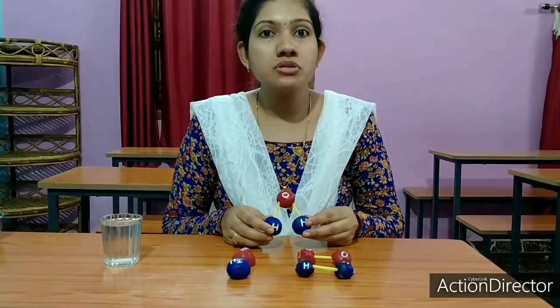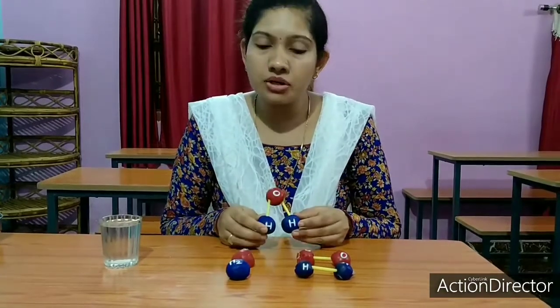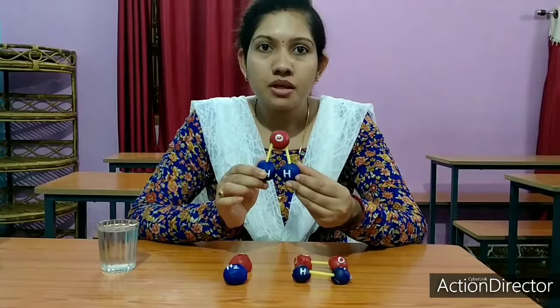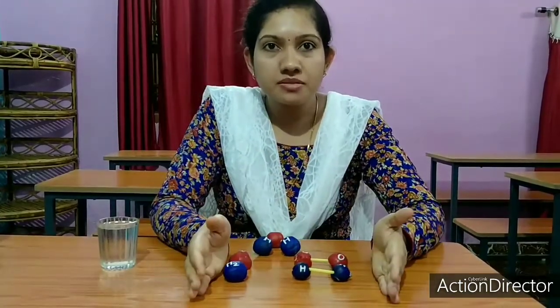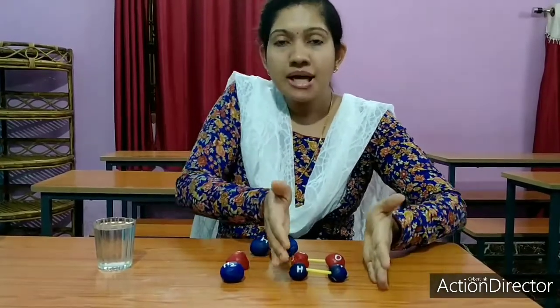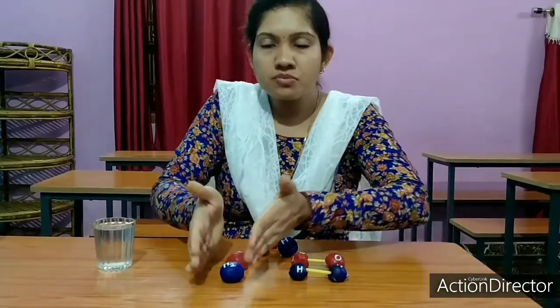Why? Because the composition of water is the same in all places. From wherever we take water, the composition will be equal, that is H2O. Understood? So this is a pure substance. Again I am telling you what a pure substance is. Pure substances are the combination or composition of similar kinds of atoms, when similar kinds of atoms form a molecule.